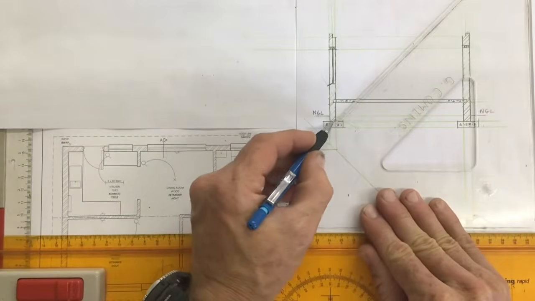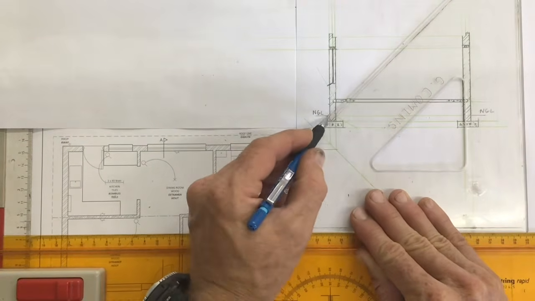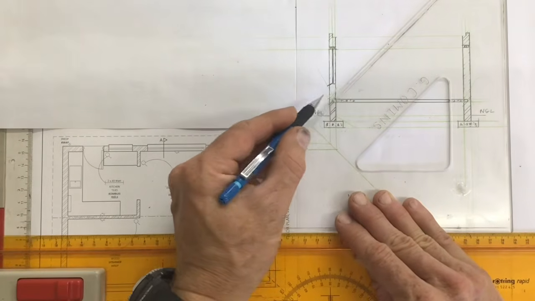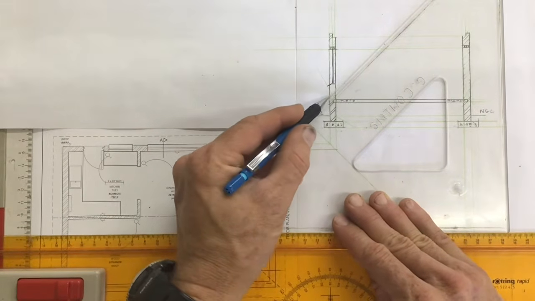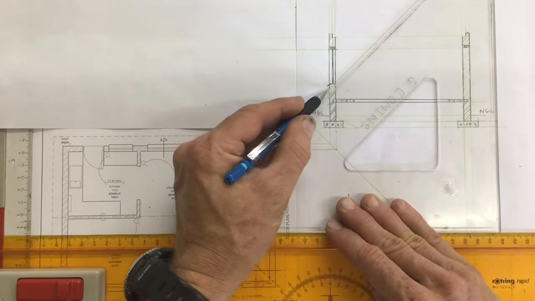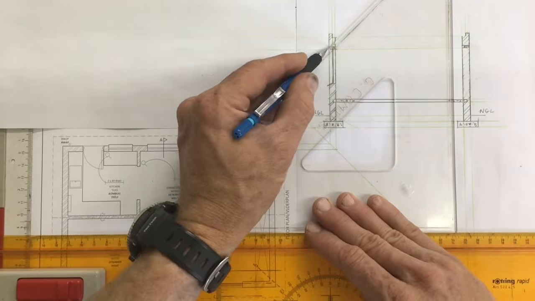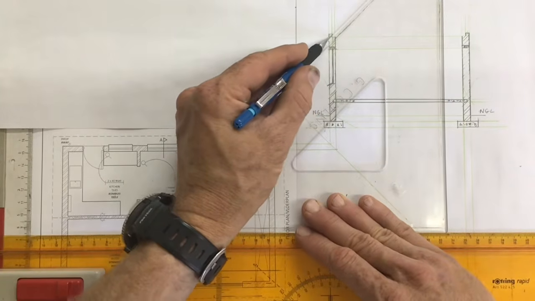So there's my hatching. Take your 0.3 pencil, do hatching as fast as you can over here. Going up, get that hatching in there, and hatching up here as well. There we go, all done.